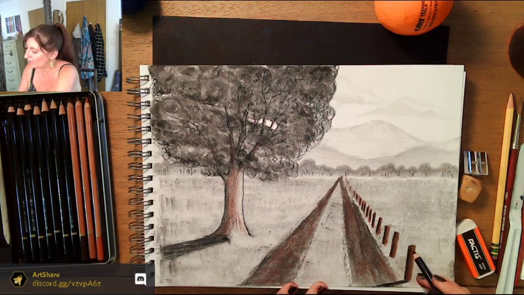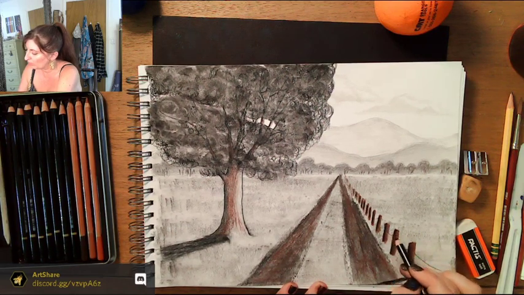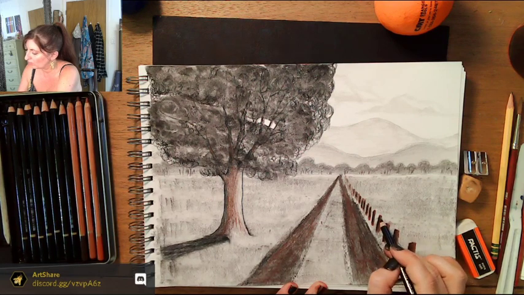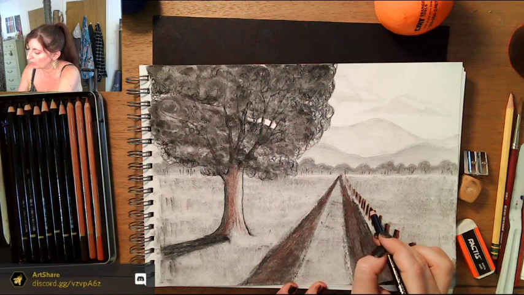Now they have little, these like little curved fence post wires or something that run between the post.